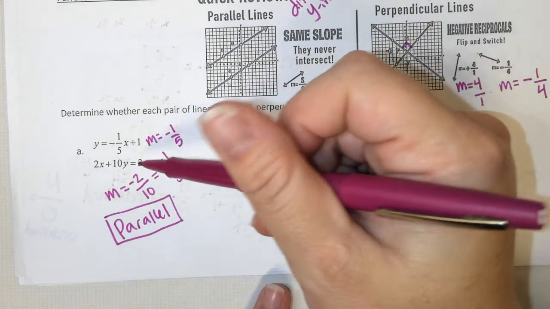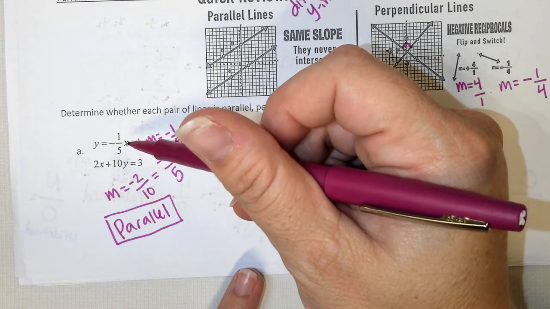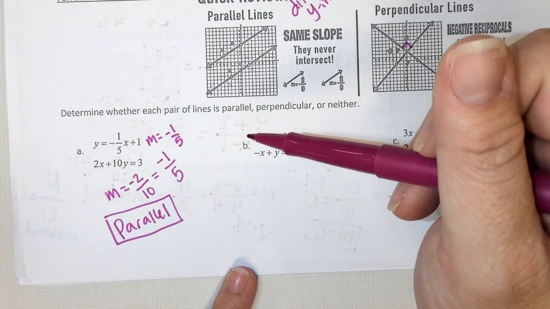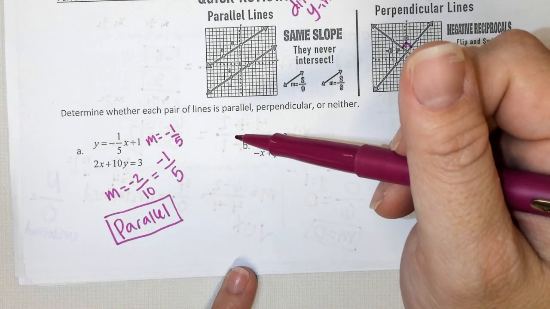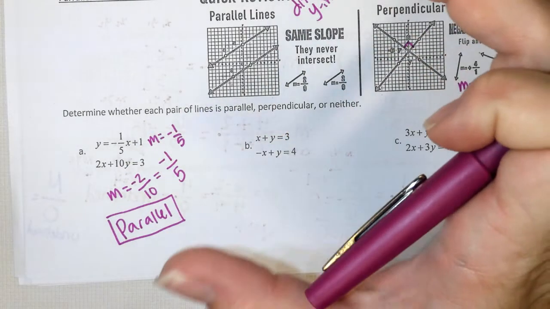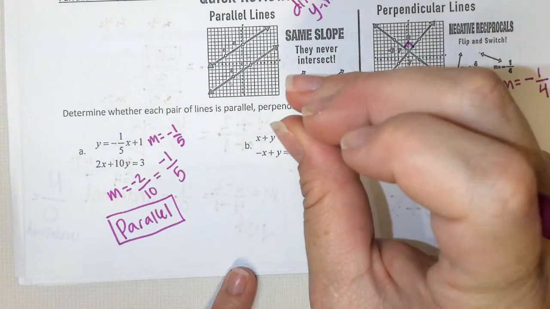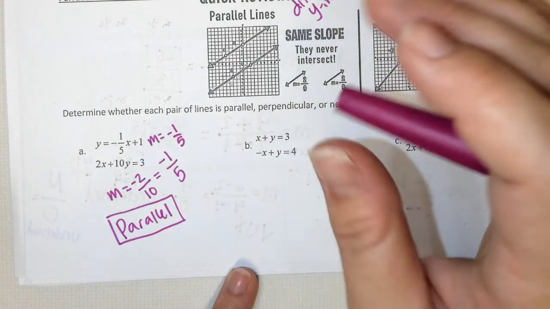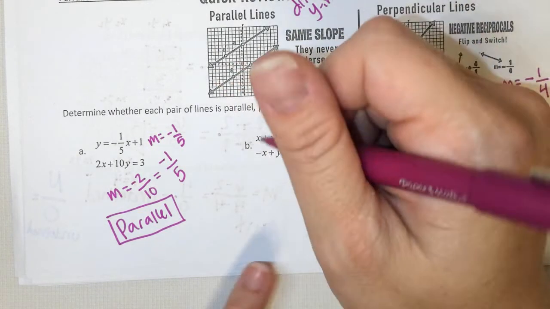So one of them was in slope-intercept form, and that's how we found our slope so fast. The other one was in standard form. Yes? If you wanted to, you could put these in the calculator. I mean, with standard form, you'd have to solve for y to type it in the calculator. So you could, but you'd have to solve for y first. It depends on what kind of work you want.